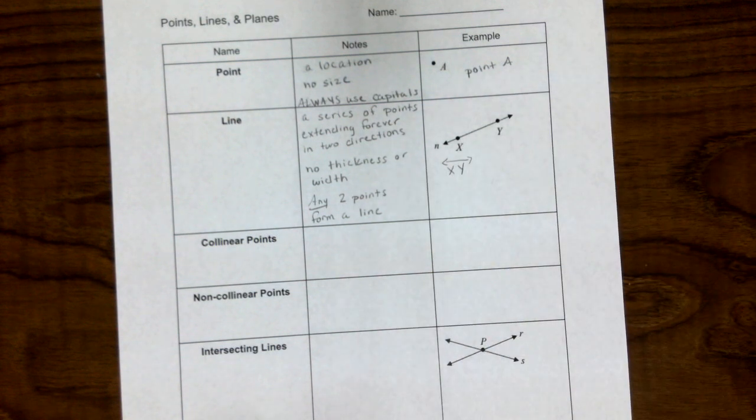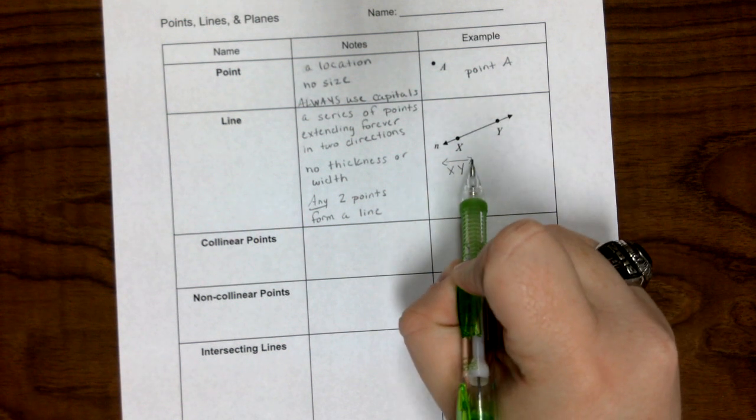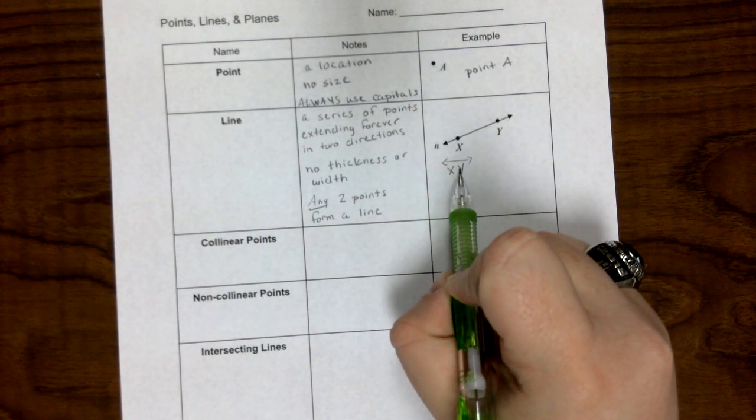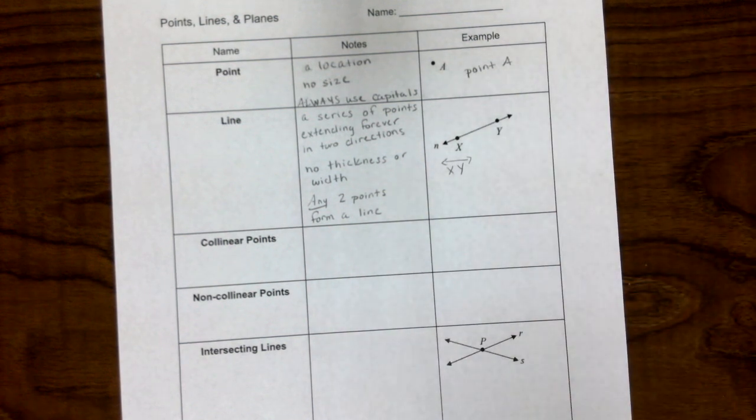That's the best way I know how to describe it. Okay, a serious part about geometry is that it is so important that you label things appropriately, because if you mislabel something, it throws the reader off and they don't know what you're talking about. So when I write this way, we read this as line XY. When you draw the miniature line on top, that tells me, hey, you're talking about a line. Okay.